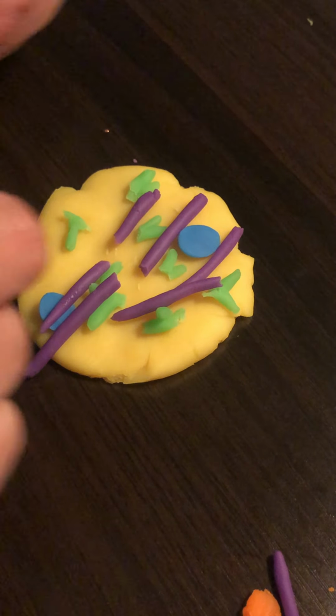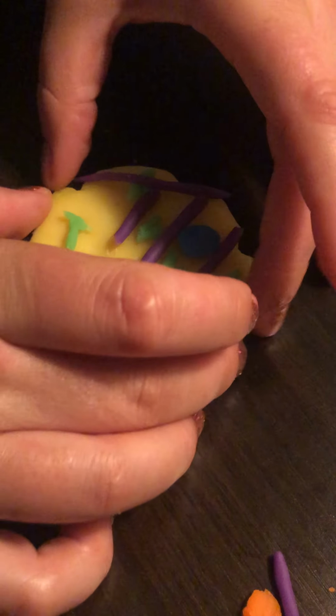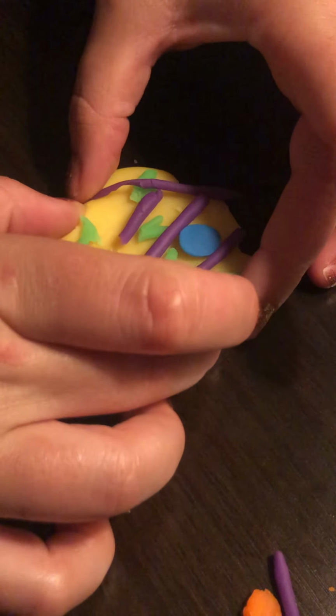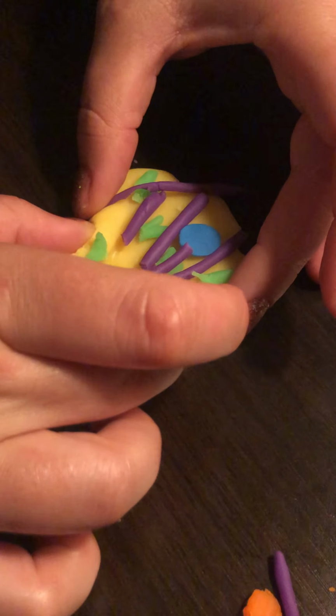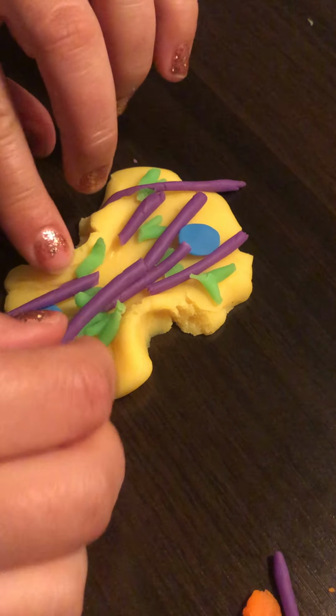And then the spindle fibers actually push at the cell, and it starts that elongation process to show that split of the cell.